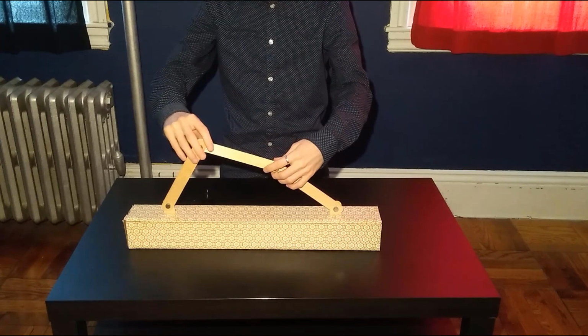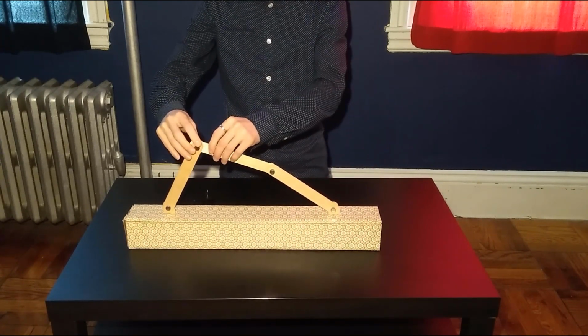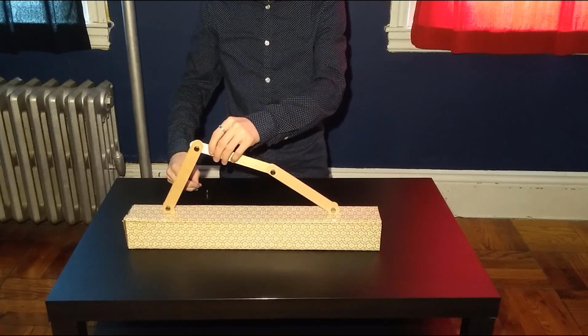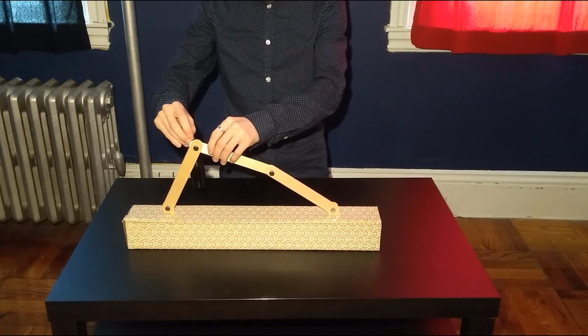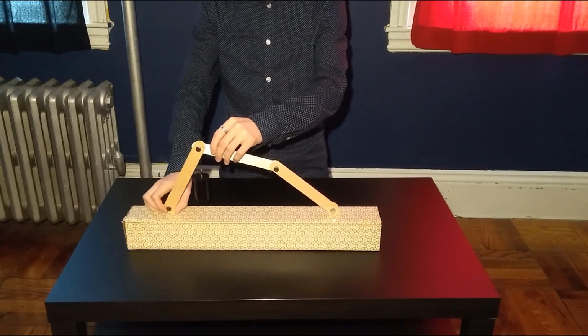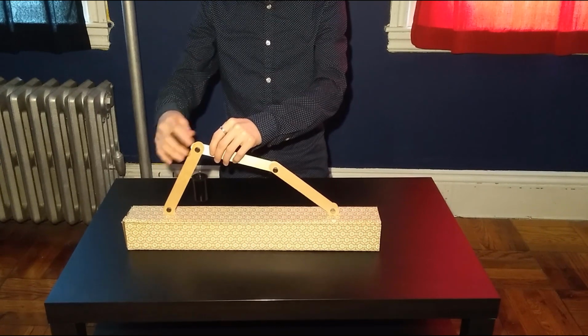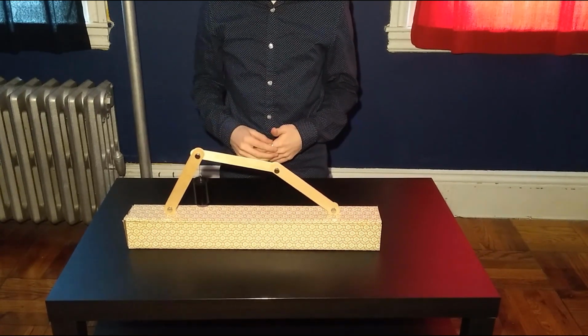And now if I mirror that configuration we saw earlier, so this end was raised up. And now if I reapply the load, really make sure that our ends are stable, now you can see that the arch stands.